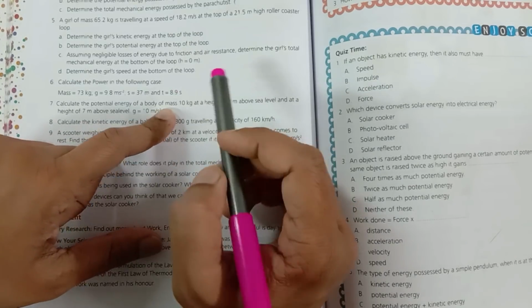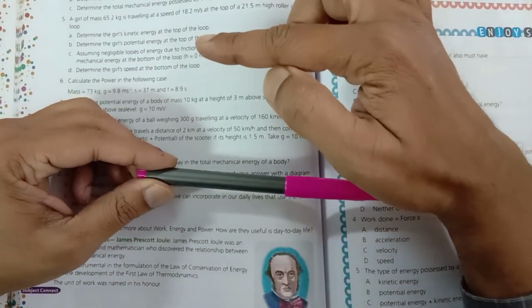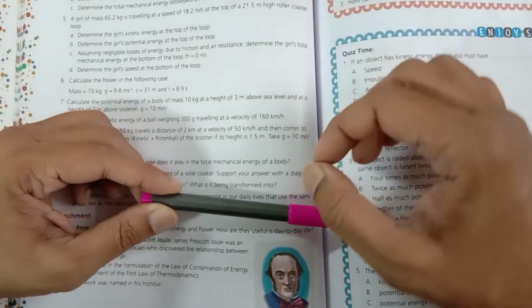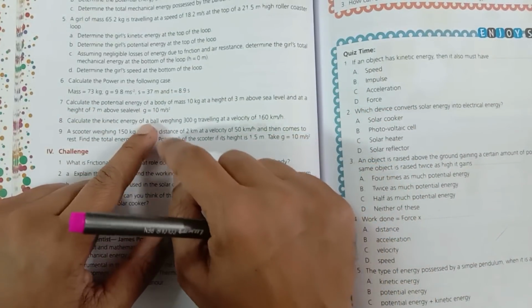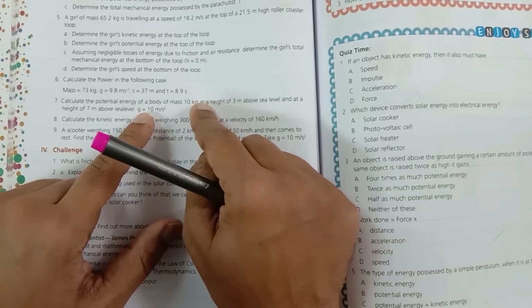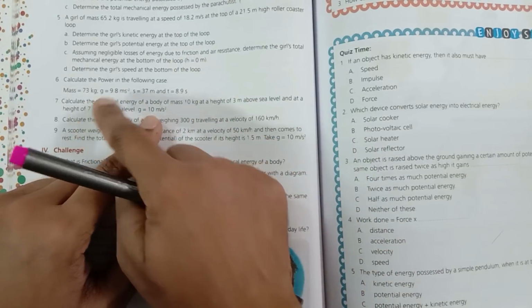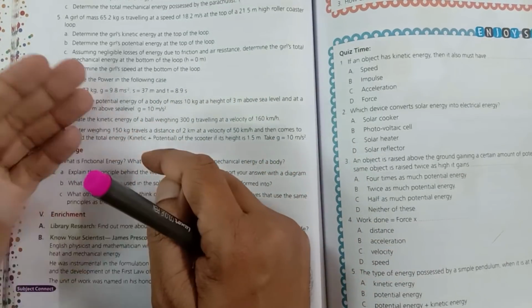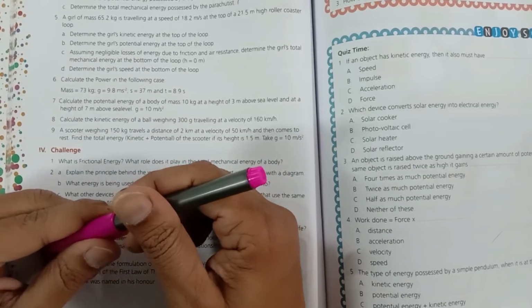So this problem is very easy. First of all, the object is at 3 meter high and the other one is at 7 meter high. So simple mgh is m into g into 3, and then m into g into 7. So the first answer would be 300 joule and the second answer would be 700 joule, right?